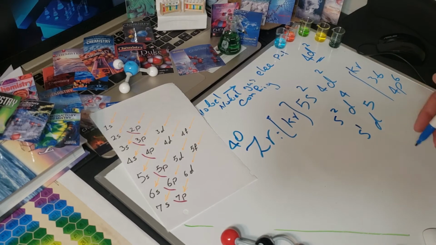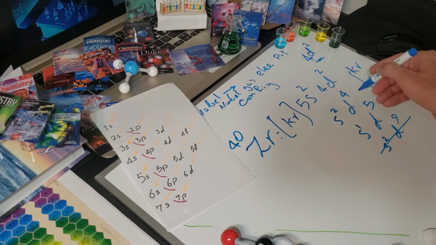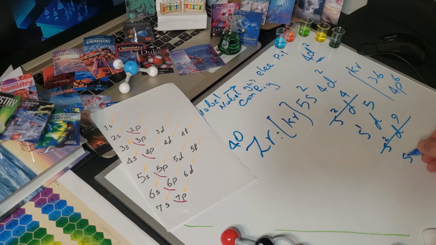Also, if it's an s2 d9, we're going to reject that just like we rejected this one and rewrite it by borrowing one electron from s, because d would then be fully occupied, and it's preferable for d to be either half filled or completely filled. That makes the transition metal rather inactive, or noble, sort of.